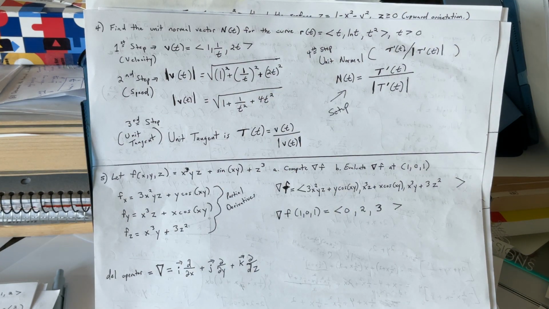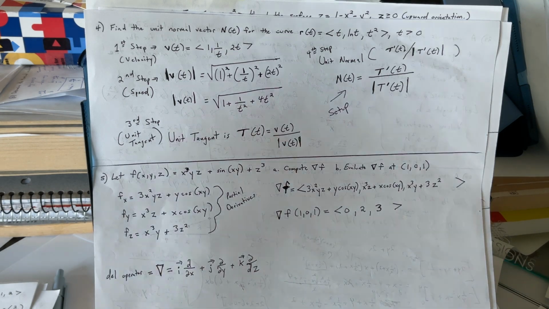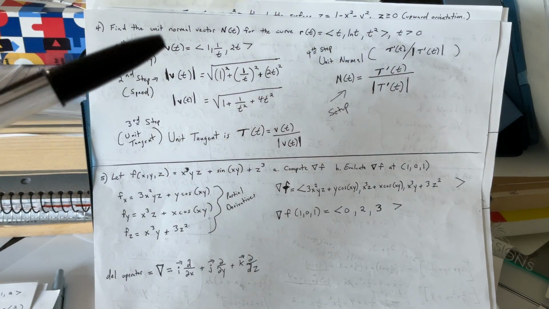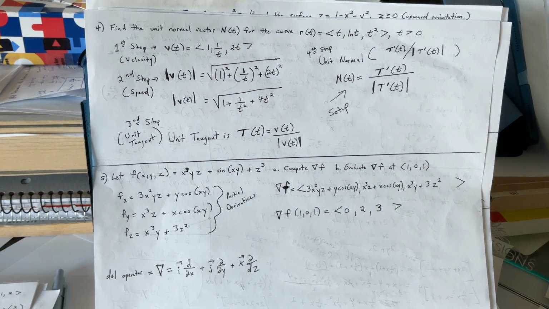Okay, 4 is find the unit normal vector, N of t, for the curve r of t equals ⟨t ln t, t squared, t⟩, t greater than 0. And for this, we only have to do the setup. So the first step, we find the velocity vector, which is r prime of t. Take the derivative of each component. You're going to get ⟨1 over t, 2t⟩.